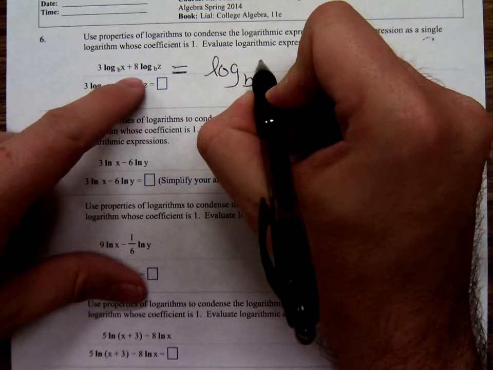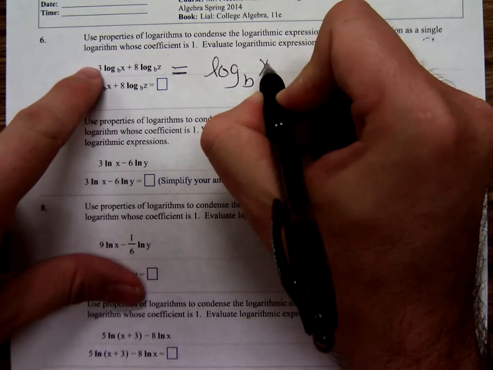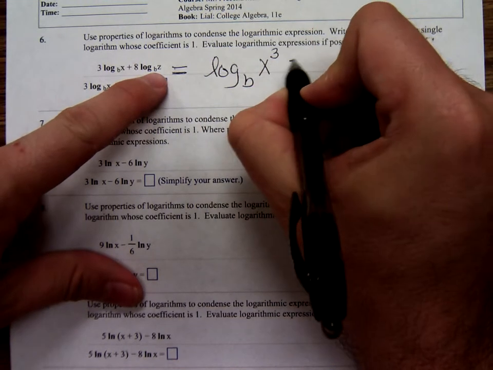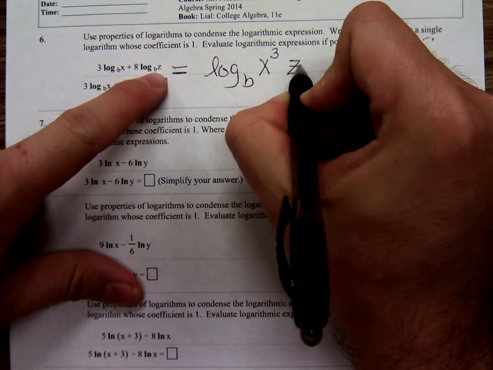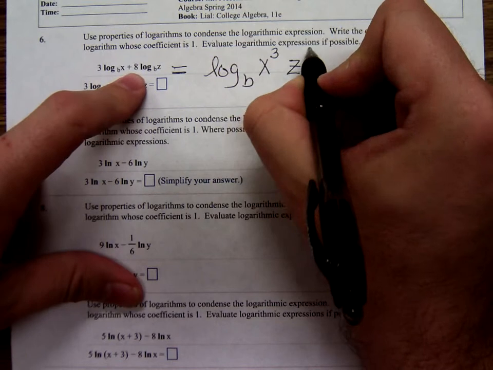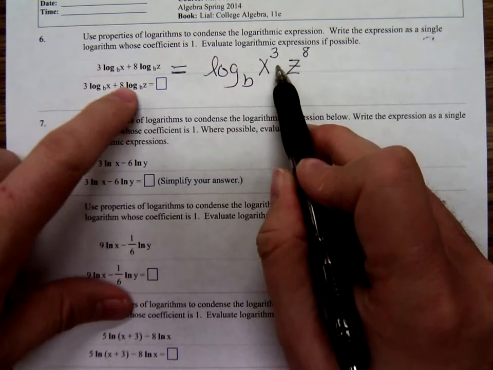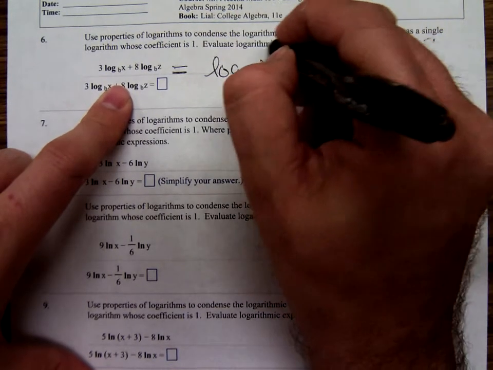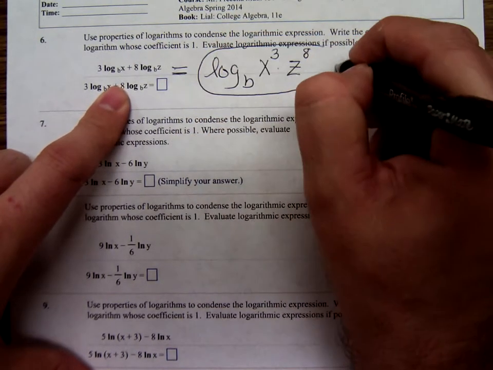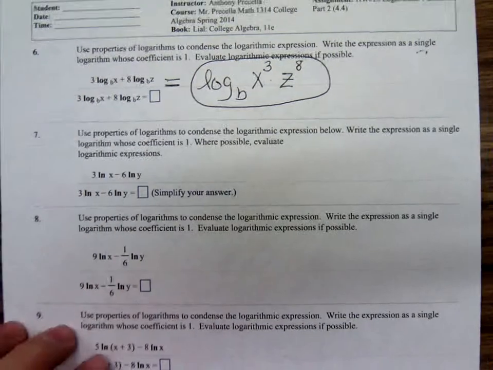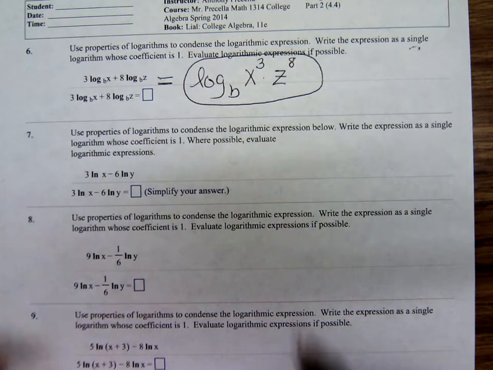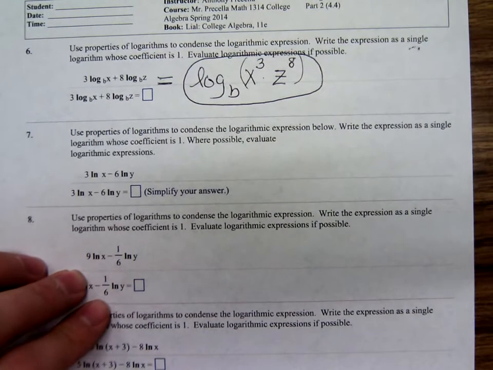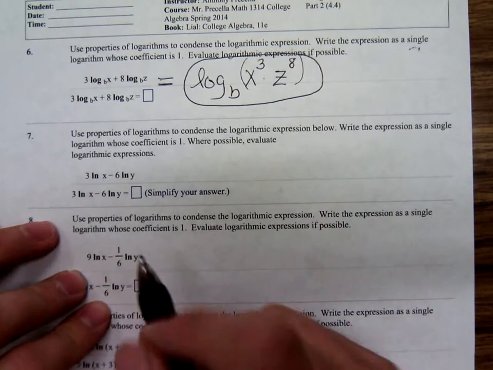Well, x, the exponent on x is 3, and then a z, the exponent on it is 8. Don't put a symbol in between there. Certainly don't put a plus. If you were going to put a symbol, it would be times. I don't think MyMathLab would want you to put that symbol there. If you want to put all of this in parentheses, okay. If you don't, it'll still count it. It's still correct like that.